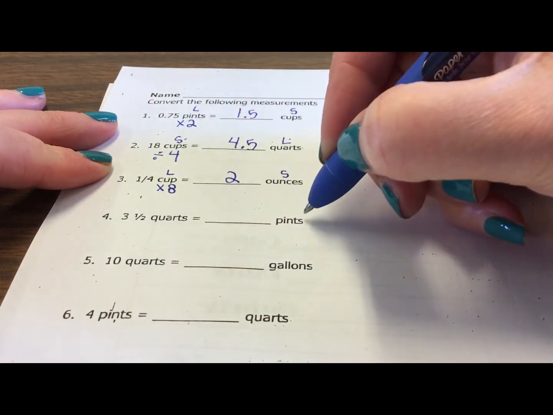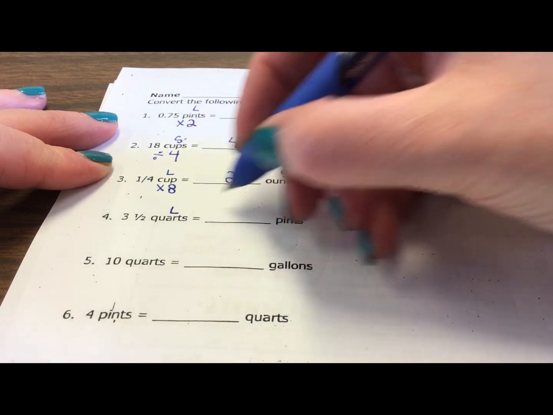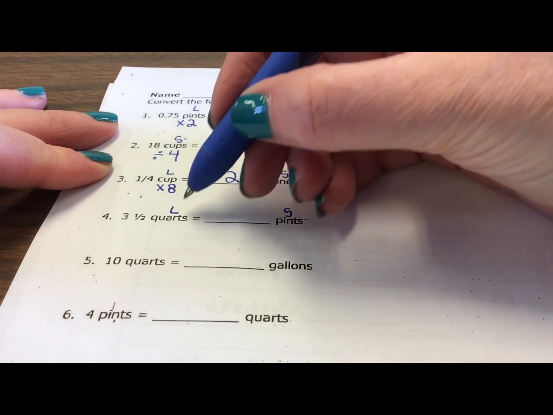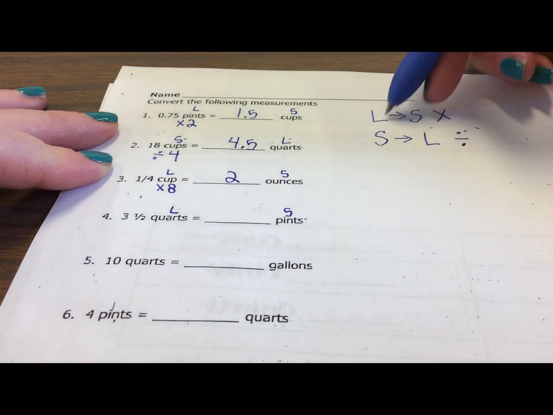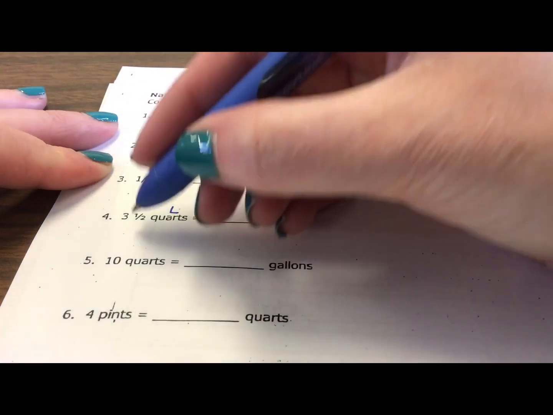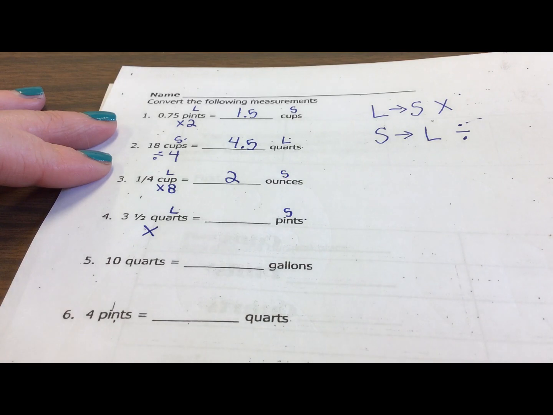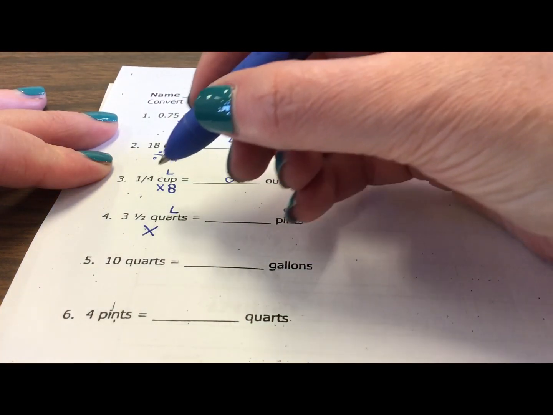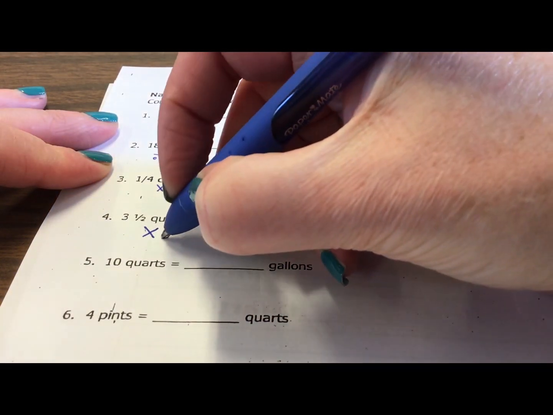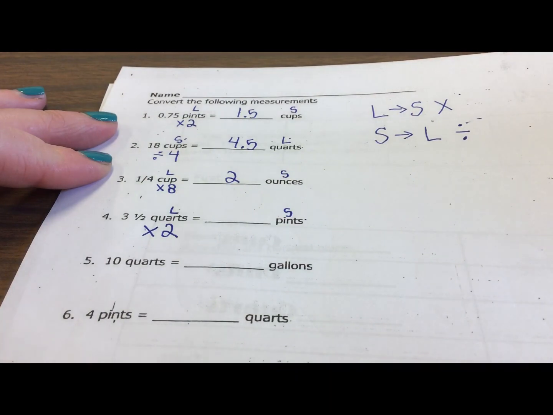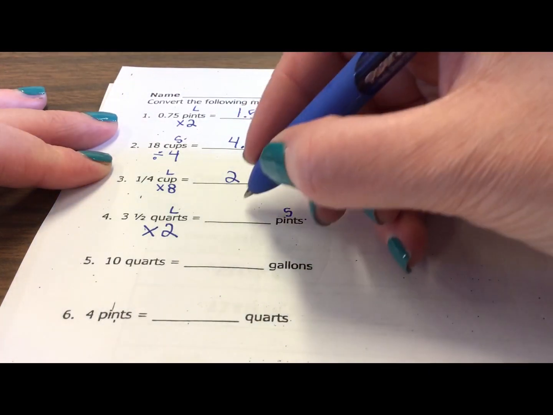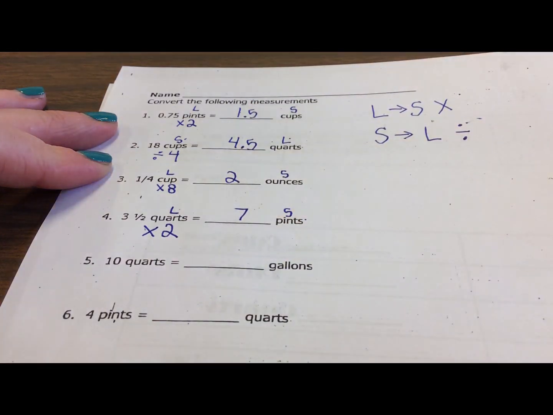Okay, quarts into pints. Quarts are larger than pints, so we're going large into small. Large into small means that we multiply. And quarts and pints, we need to know how many pints are in a quart. If you think back to that diagram I just showed you a few seconds ago, there are 2 pints in a quart. So we take 3.5 times 2 to get us 7 pints.